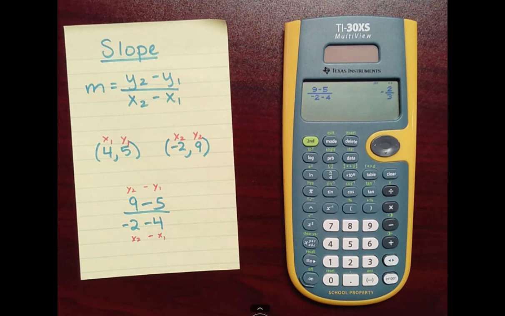As I said, if you have not studied slope yet, you may not understand exactly what this example is showing you, but just keep in the back of your mind that you can use the slope formula and the fraction button to find the slope when you're given 2 points.